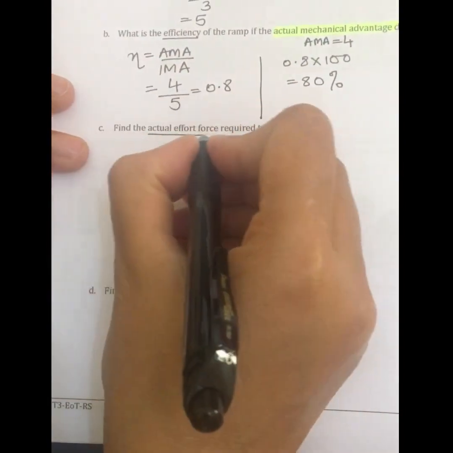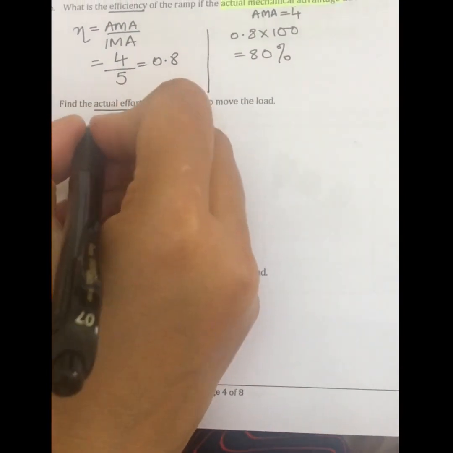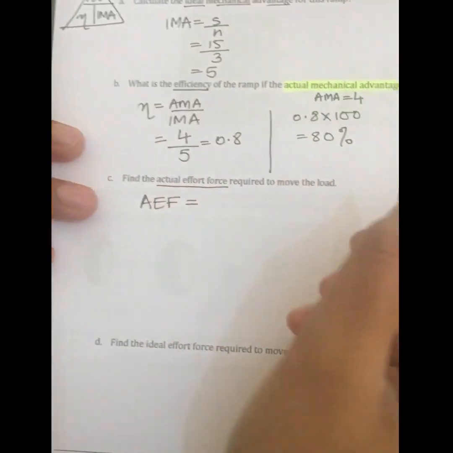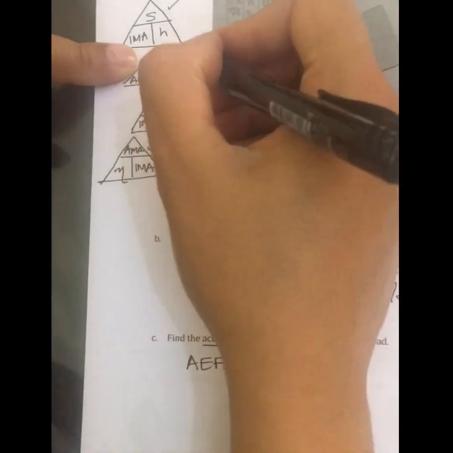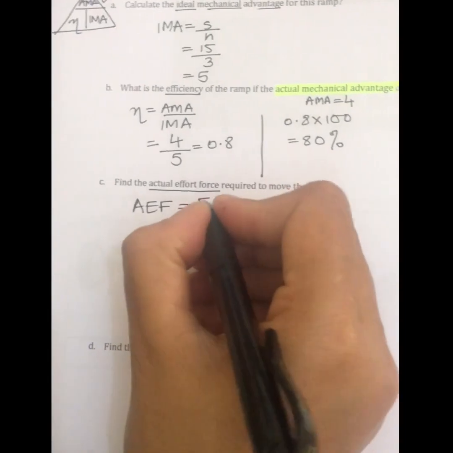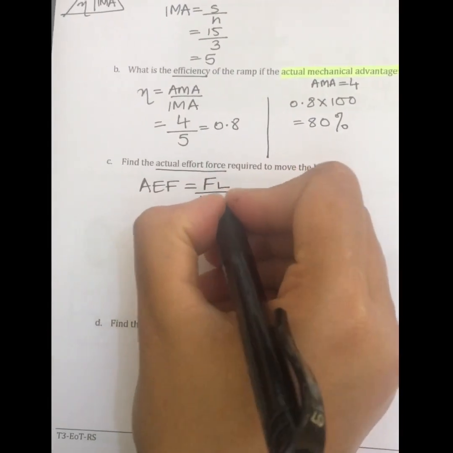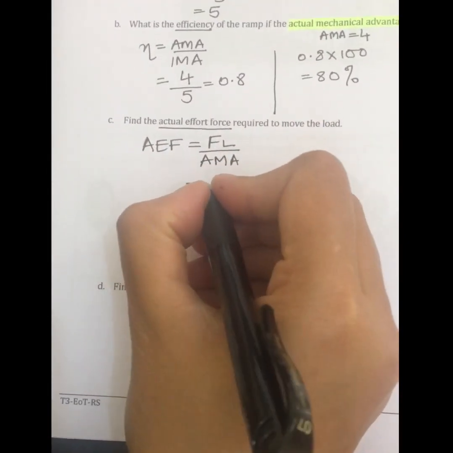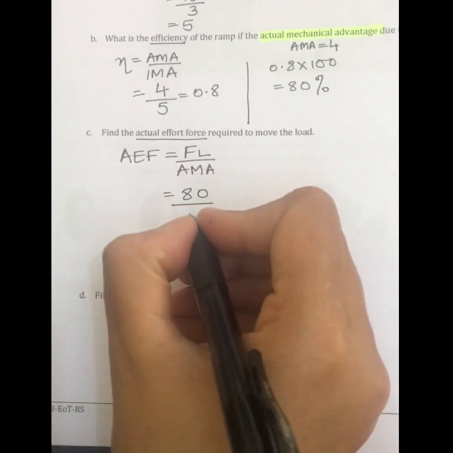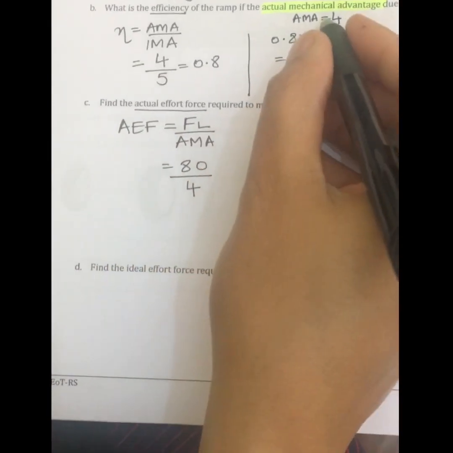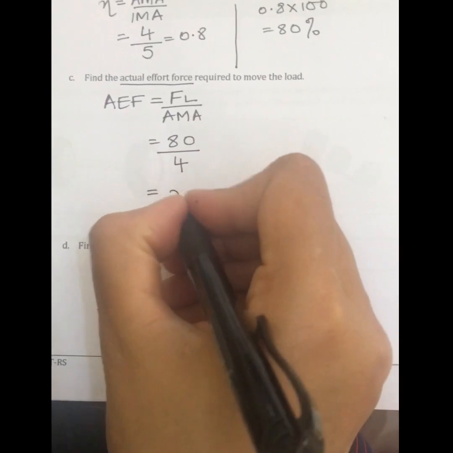Find the actual effort force required. So actual effort force. Which triangle will I use? The second one. Actual effort force is FL over AMA. FL is 80. AMA is 4 from this part. 80 divided by 4 is 20.